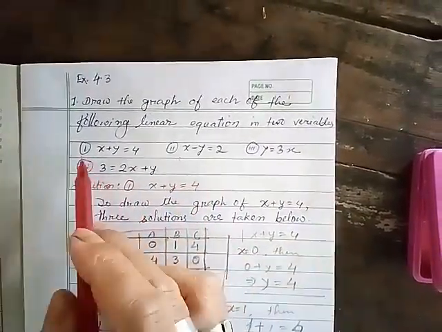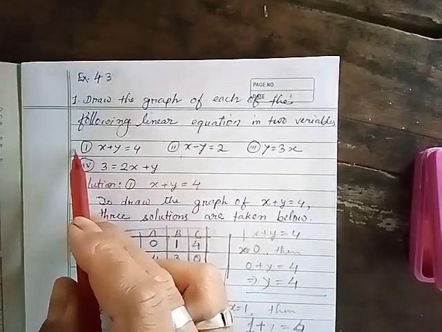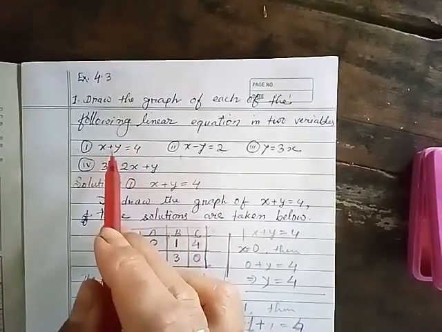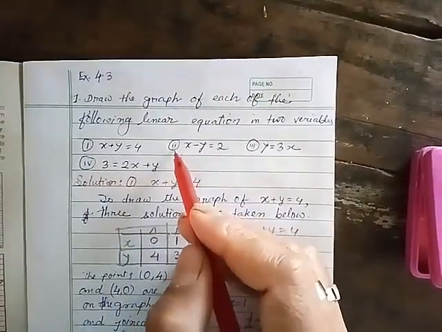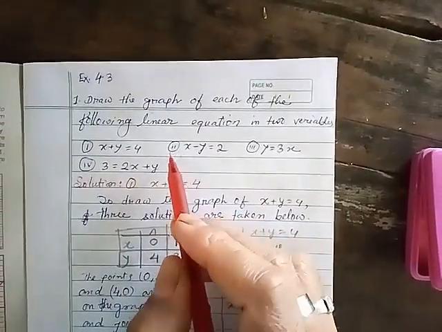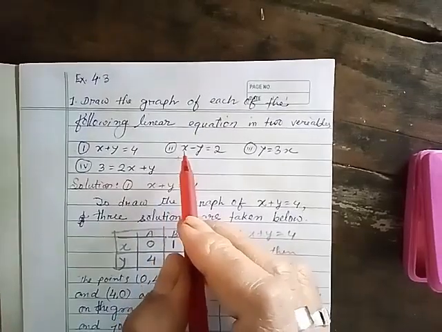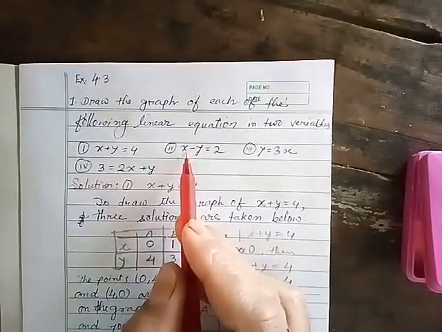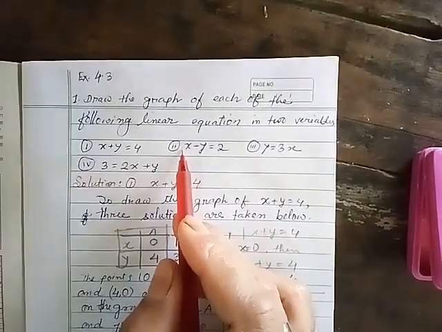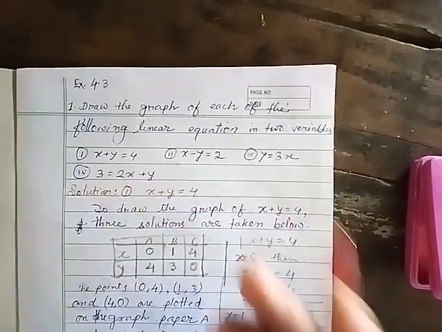You are asked to draw the graph of these linear equations. So the last class I already gave the solution of how to draw the graph of x plus y is equal to 4. Now I'll give you the solution of the second, x minus y is equal to 2. So that means how to draw the graph of x minus y is equal to 2.